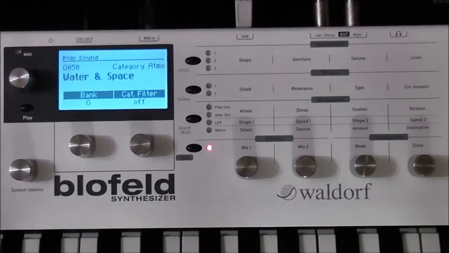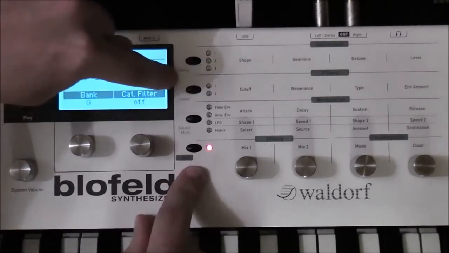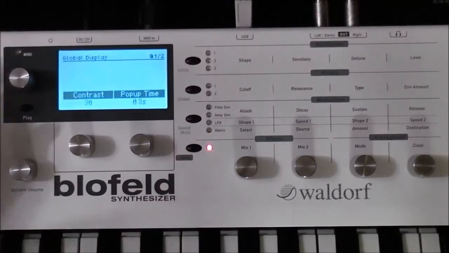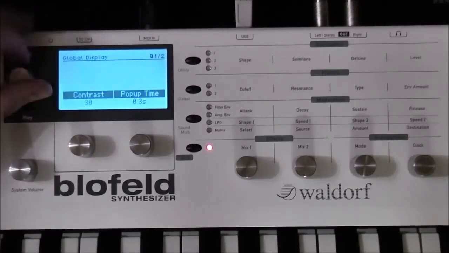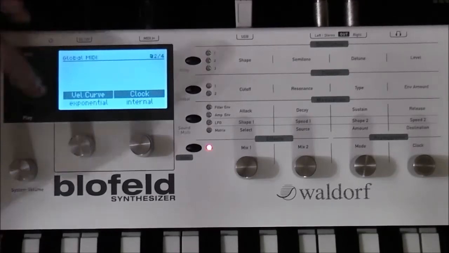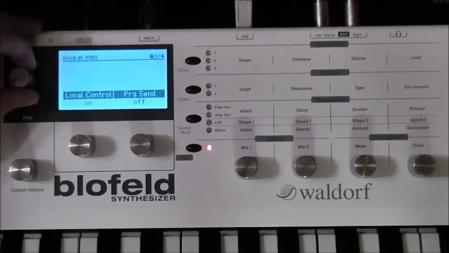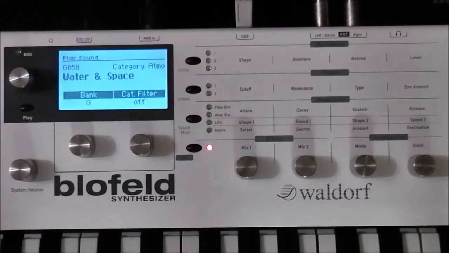You have also some other menu pages. When you press and hold Shift and press Global, you can see the global menus. Here you can set the display contrast, the master tuning, some MIDI things like the clock settings, and so on. You can always press the play button to get back to the play menu.